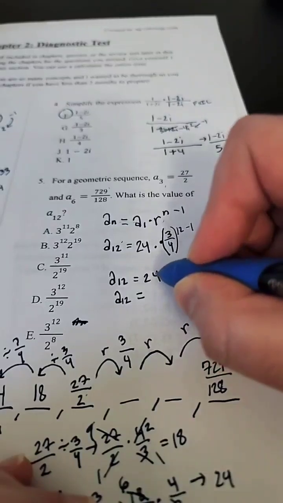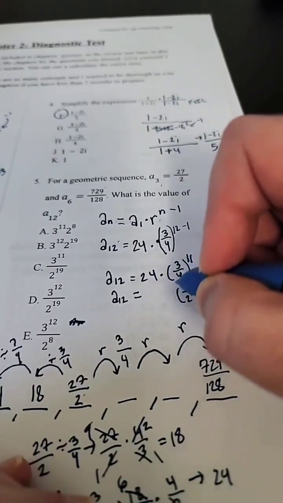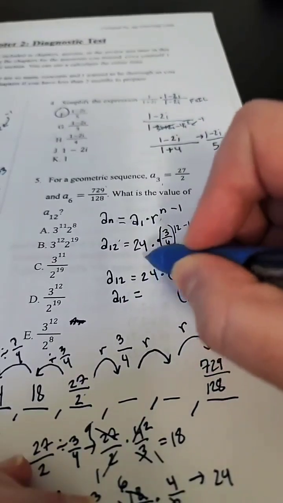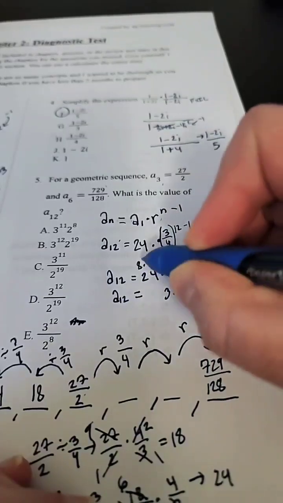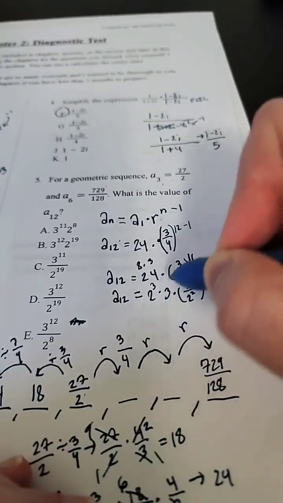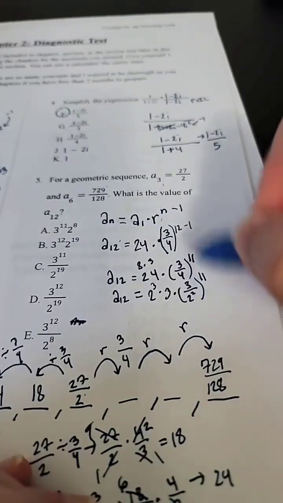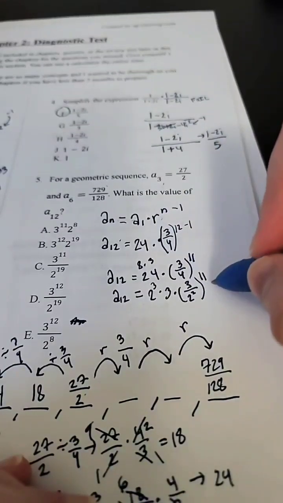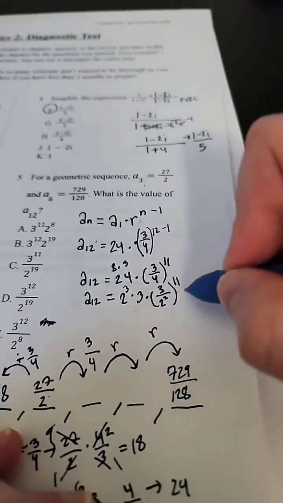Now, when I do 24, I can think, okay, what are some factors of 24 that can help me? Well, 24 can be 8 times 3. And then that gives me a 3. And then 8 is just 2 cubed, which is the same thing as that. So now I have everything written in terms of 2s and 3s. So I can use all of my exponent or power rules to figure out which of these is equal to one of these answer choices.